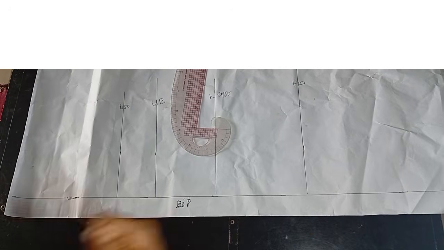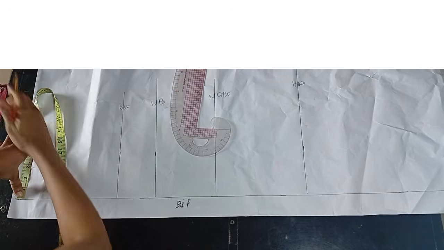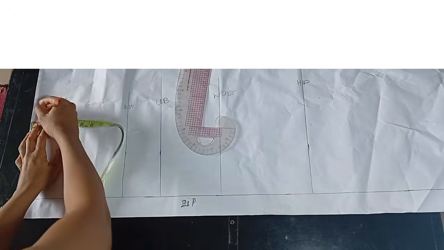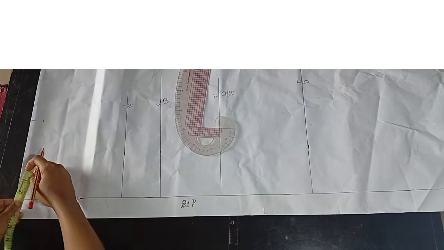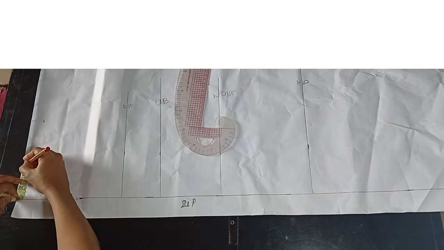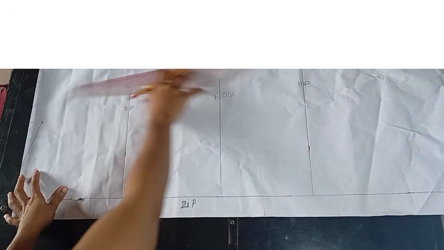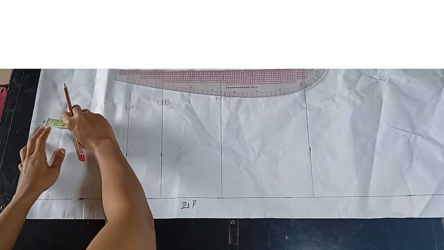So now I'm going to mark my shoulder divided by 2, and whatever I'm marking is starting after the zipper line, whatever measurement I'm taking. So I'll come down by 1 inch from that shoulder measurement divided by 2. Here I'll mark a basic neckline of 3 inches, and after marking that, I'm going to connect from that shoulder slant all the way to the neckline.